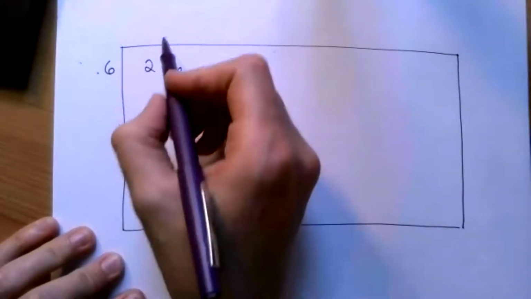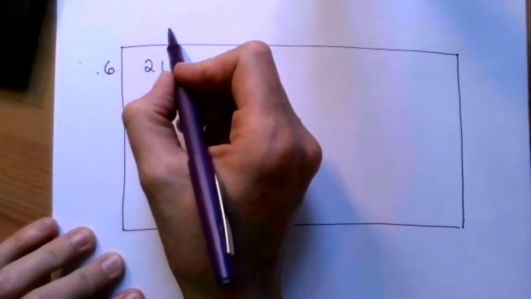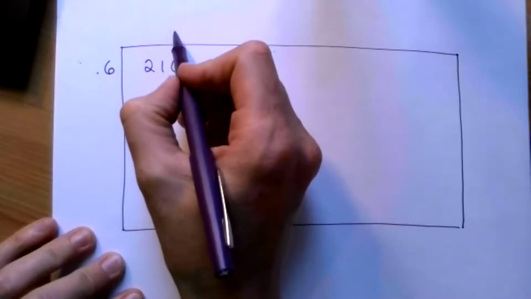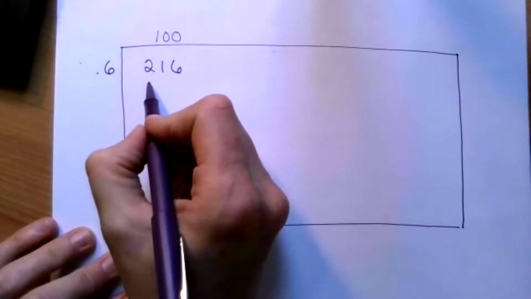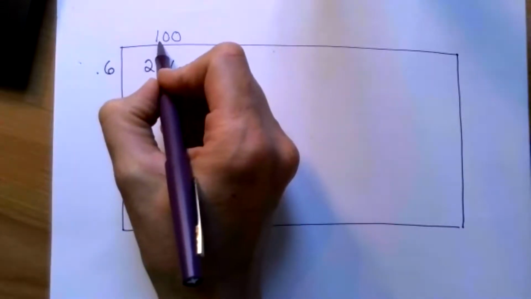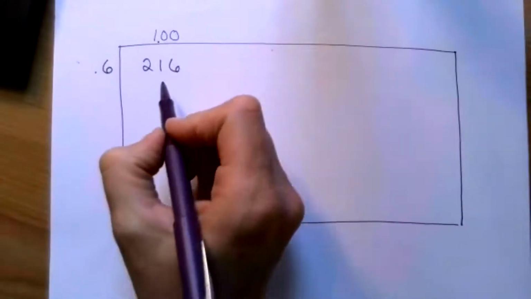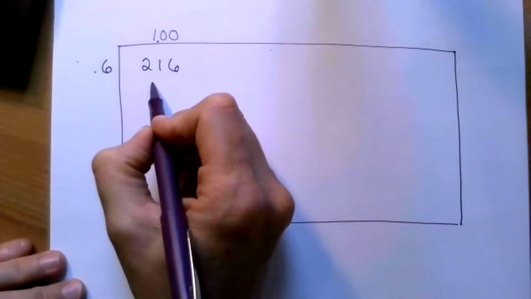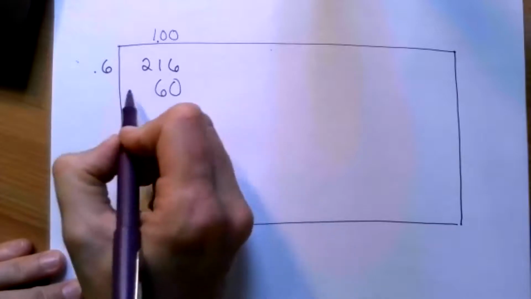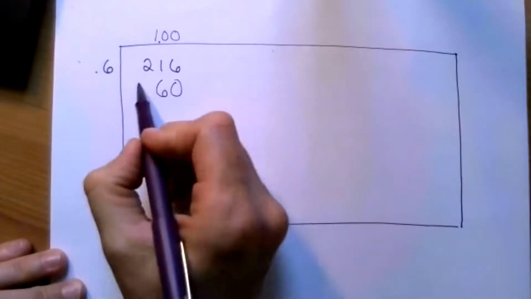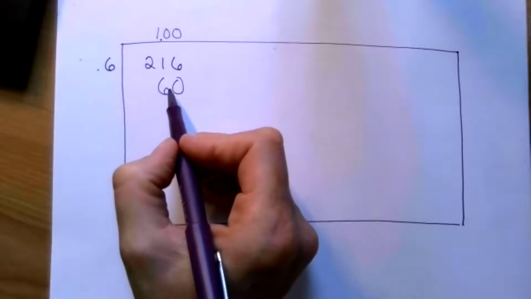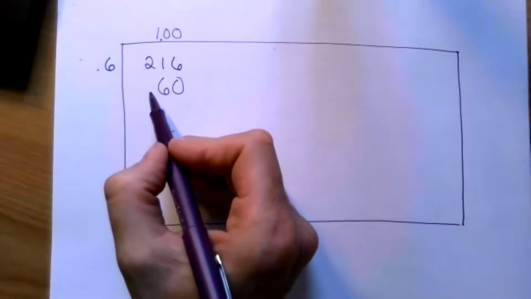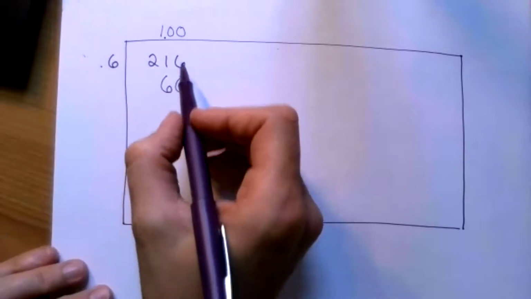So six tenths, we can start with 100 of them, right? So 100 six tenths. We know that if this was one six tenth, it would be a six tenth. But we want it to turn into 60 here, because we could pull six out. Six tenths would be too small. Six ones would be too small. 60 would be good. 600 would be too big. So we're going to pull out 60.